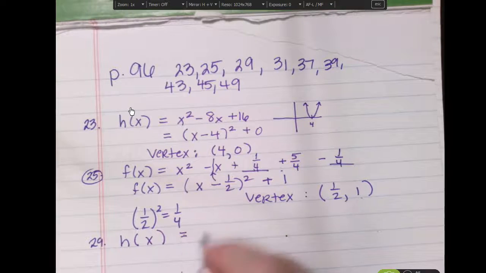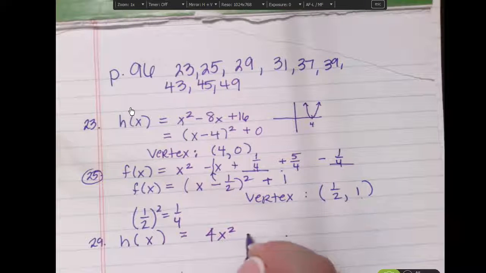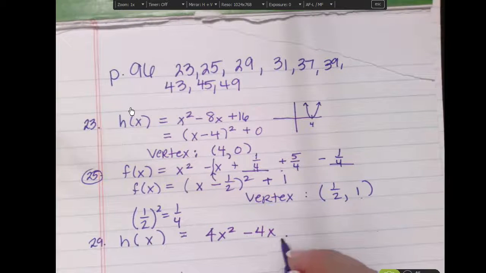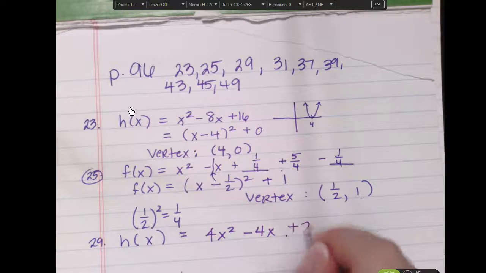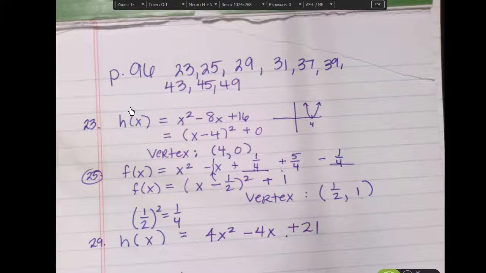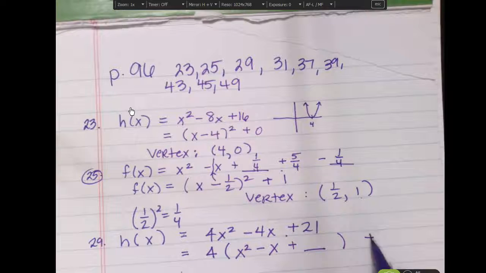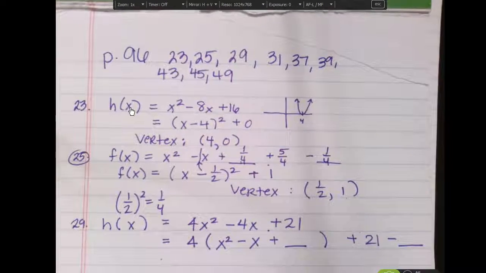So in number 29, this is our first one where we see a leading coefficient. And so I'm just going to copy the problem because I know I've got to move this 21 over, and I want to factor out this 4 so that I end up with a leading coefficient of just 1. So after I factor out a 4, I get x squared minus x. I'm going to leave a space. Then I have my plus 21, and then I'm going to leave a space.